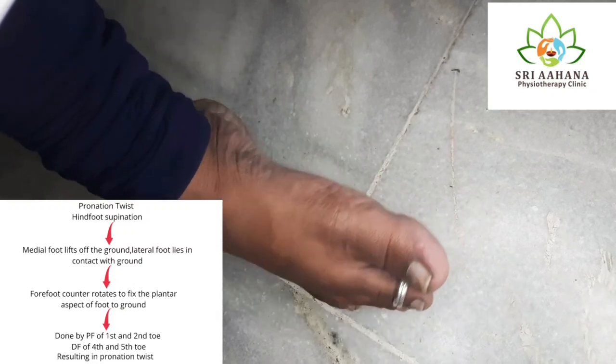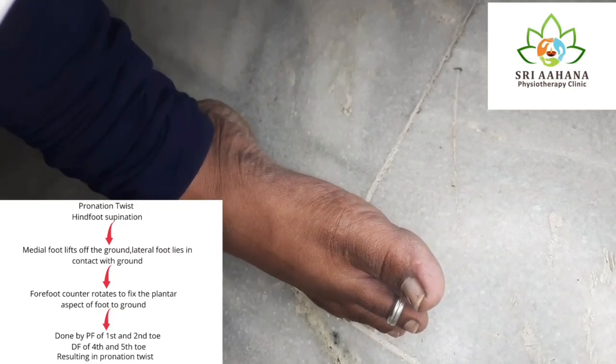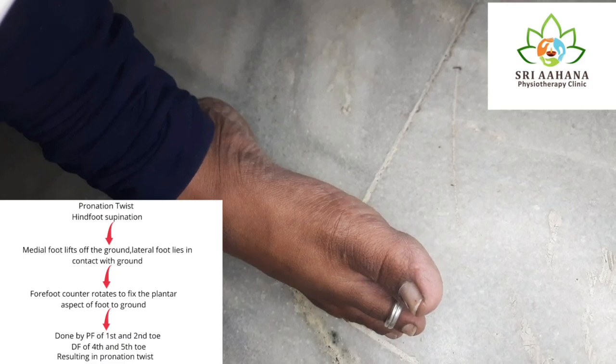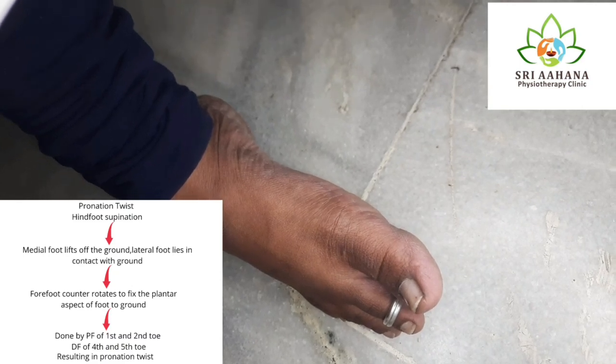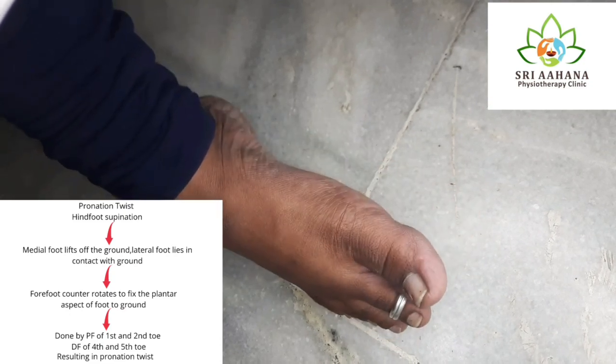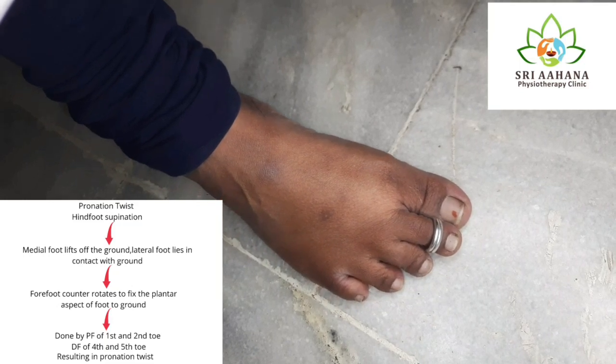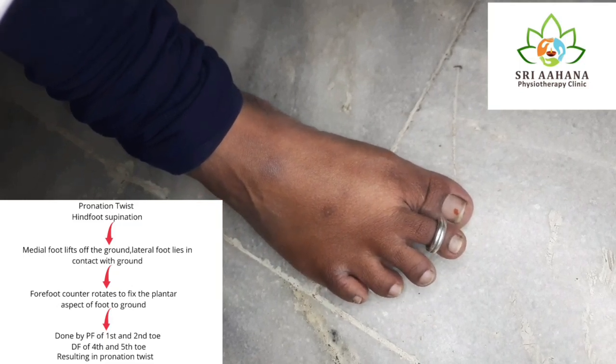In pronation twist, when the hind foot and the transverse tarsal joint are in supination, what happens is the medial part of the foot tends to go off the ground and the lateral part would be pressed to the ground. So, in order to counter rotate for the hind foot supination, the forefoot would pronate.